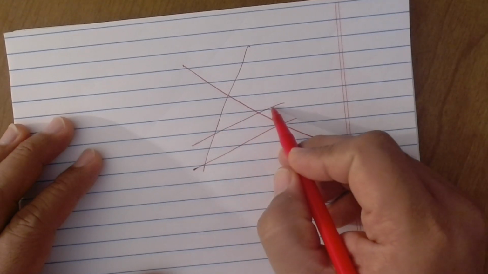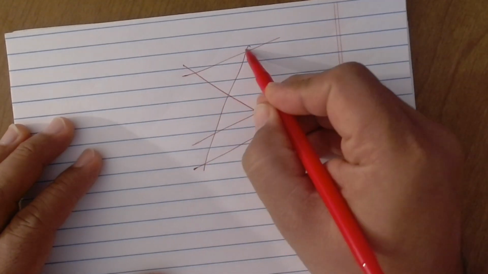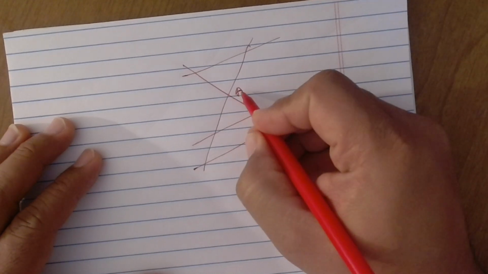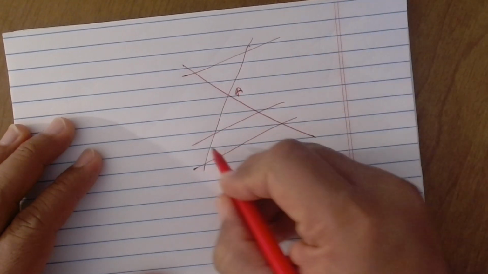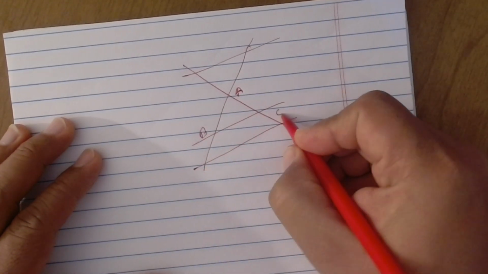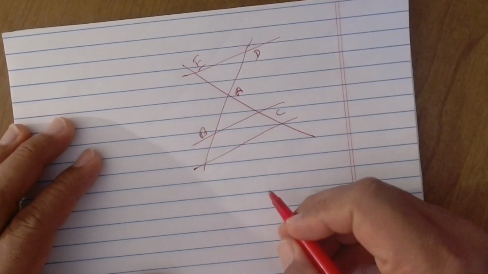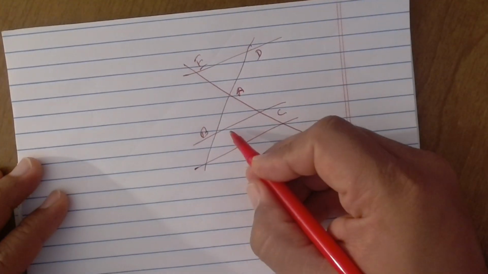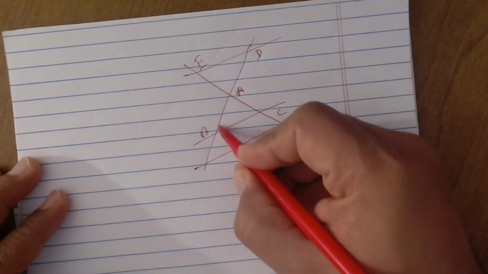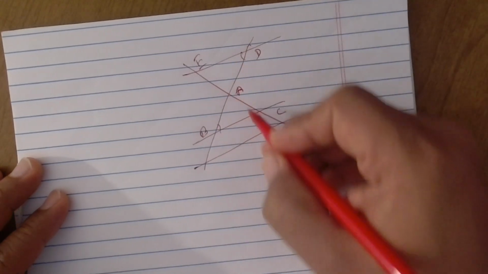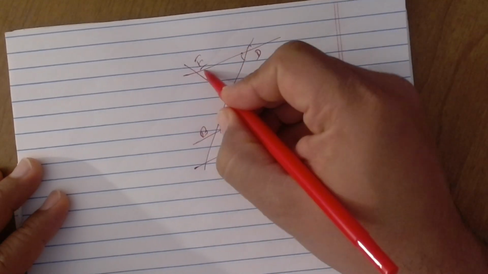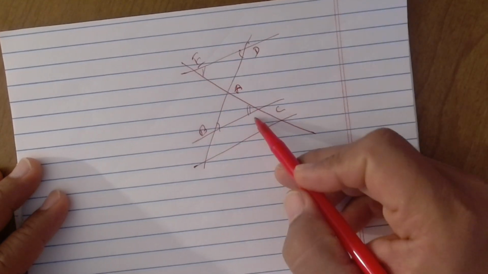Now, if one parallel line is on this side and one parallel line is on this side, so let's say this is A and this is B, C, and let's say D and E. Okay, so now you can know that this angle is equal to this angle because of alternate interior angles in a parallel line, and this would be equal to this.